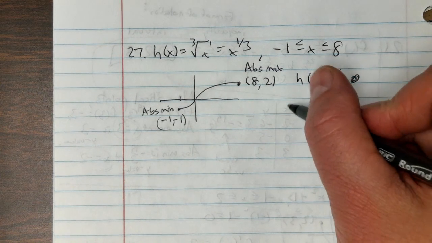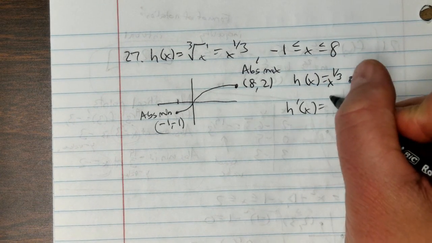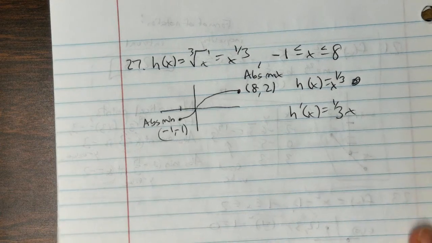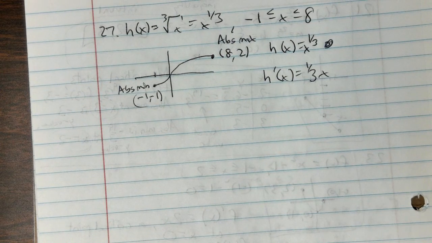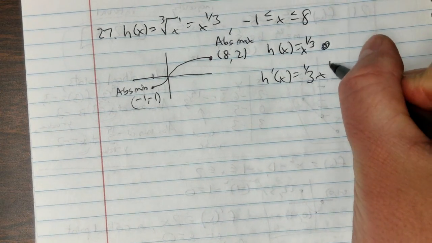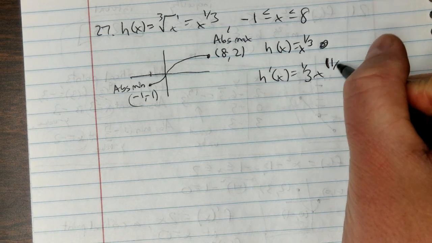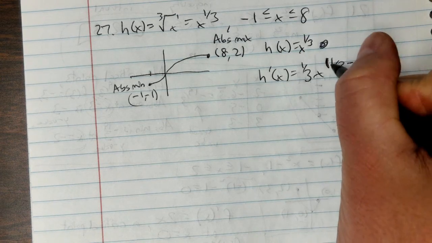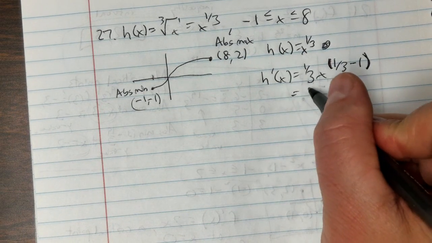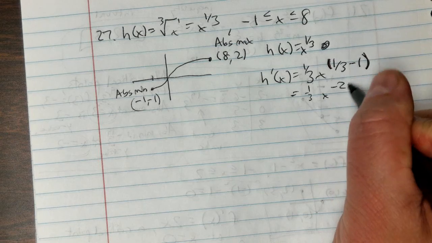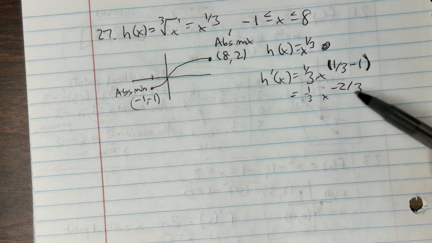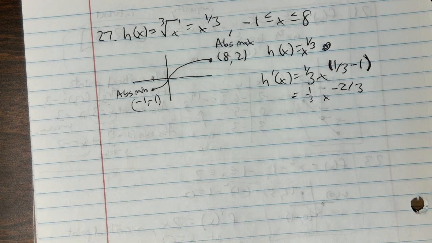Whoops, I'm trying to go a little bit too fast. 1/3 x to the, here I'll take a step, putting in parentheses, 1/3 minus 1. So this is 1/3 x to the -2/3. So again, we're decreasing a power by a whole number. So we're doing it by -1 in this case.